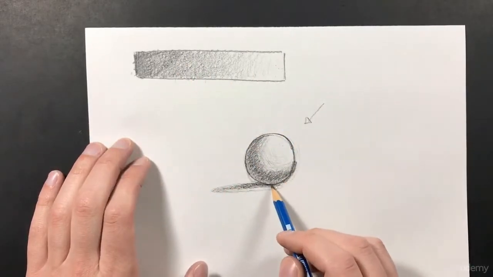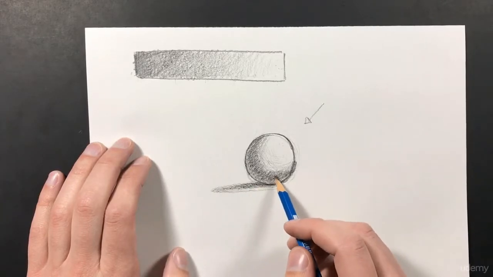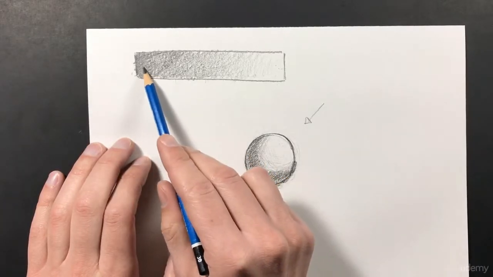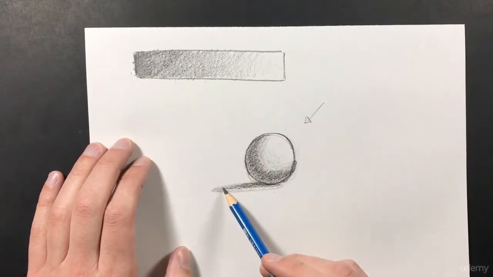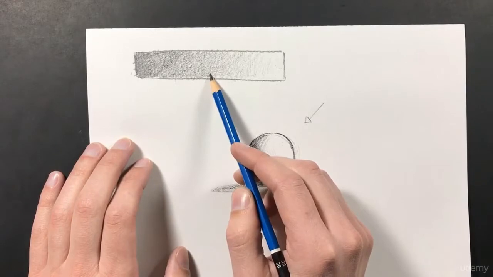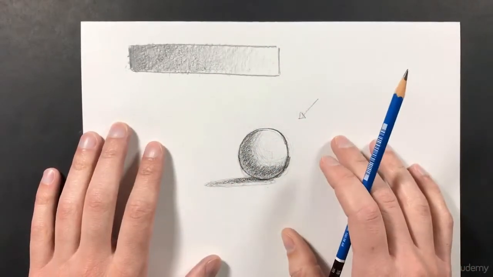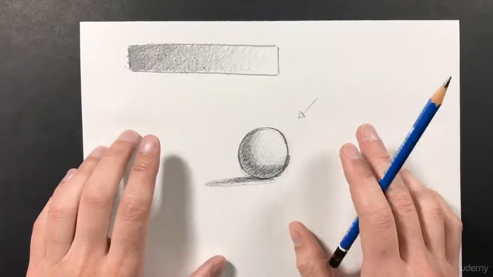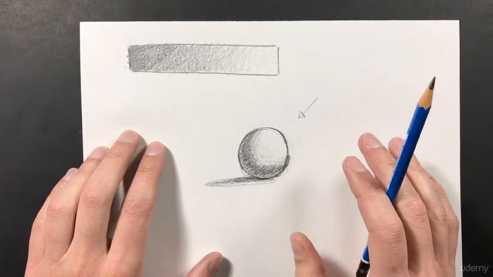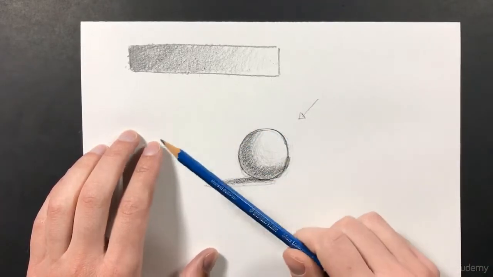And then next is our cast shadow, and our cast shadow pretty well matches this core shadow, so it starts out as a dark black, and then as we get to the end, it fades into more of a mid-tone gray. So what I want you to do is start viewing things not only as geometrical shapes and forms, but now I want you to start viewing things in their values. So when you look at an object, I want you to start thinking about what's the value of that object.